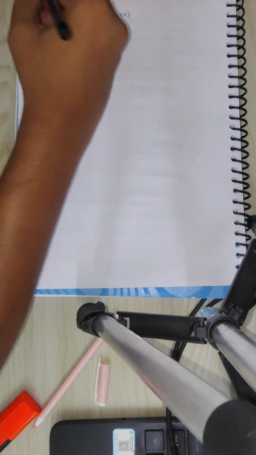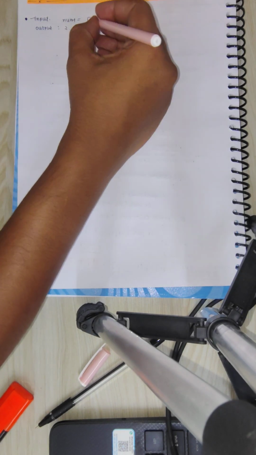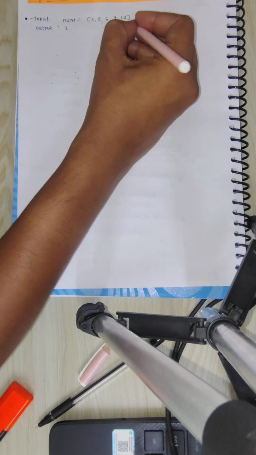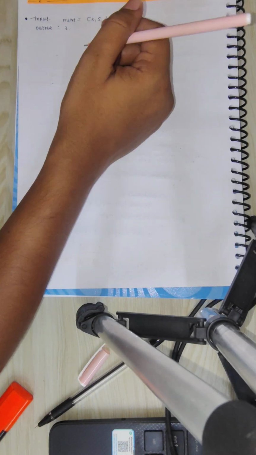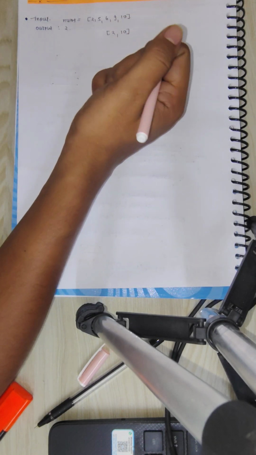For example, this is our question. Input nums is 2, 5, 6, 9, 10. Output is 2. Now, how will this output come? You find the minimum value in this array is 2 and the maximum value in this array is 10. Now, what will be the procedure? How can you think about it?